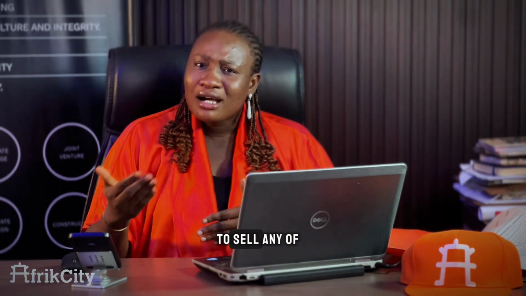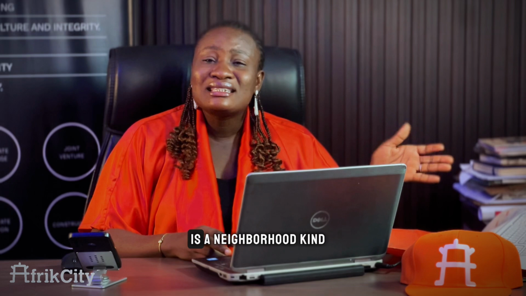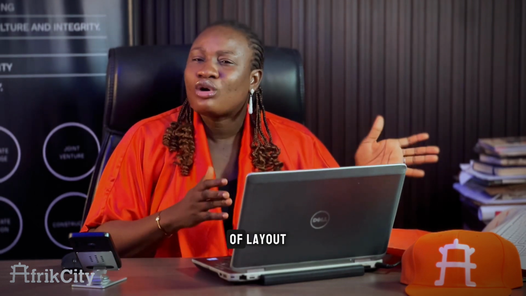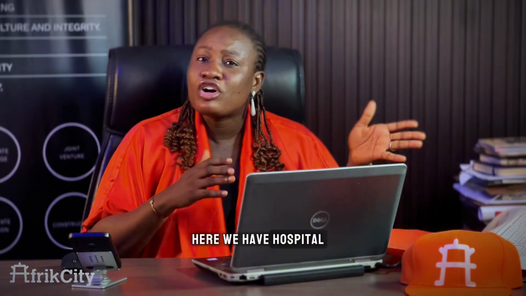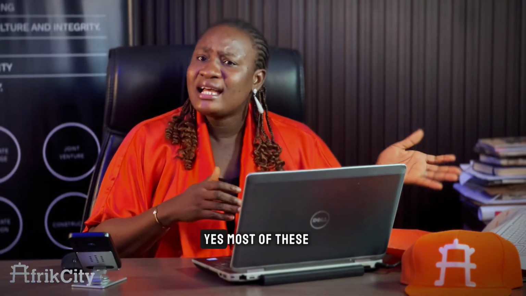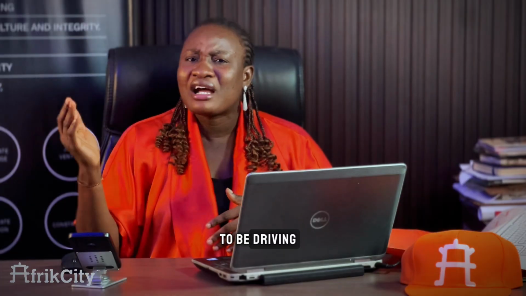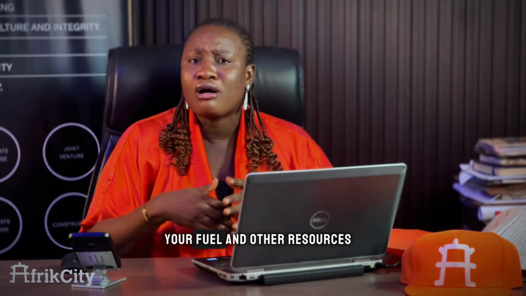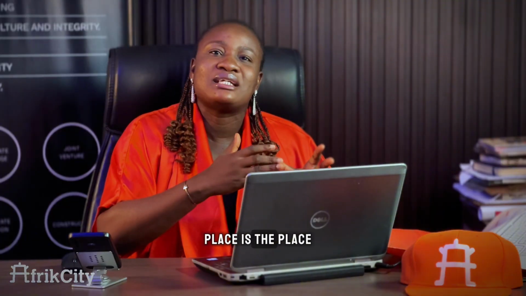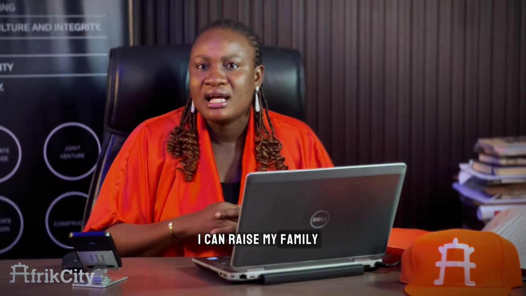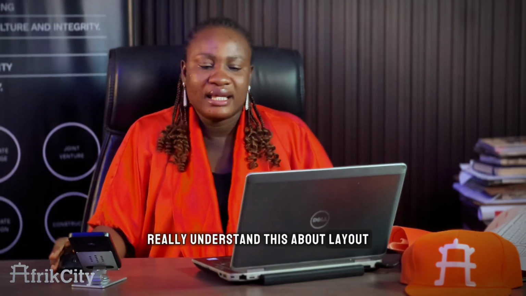Or when you want to sell any of your properties, you tell the client, this is a neighborhood kind of layout. We have shopping center here, we have hospital here, we have schools. Yes, most of these places, they have these facilities. So when you tell them you don't need to be driving out and be wasting your fuel and other resources, it gives them a sense of direction that, okay, this place is the place I can raise my family. And it makes them to buy. So I hope you really understand this about layout.